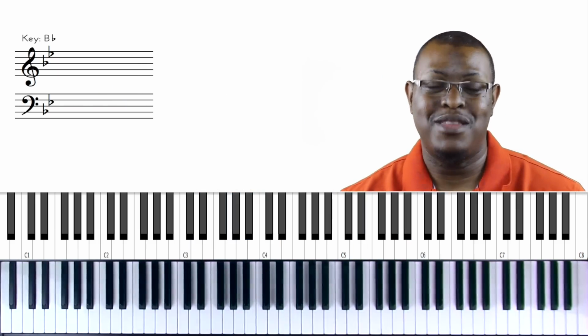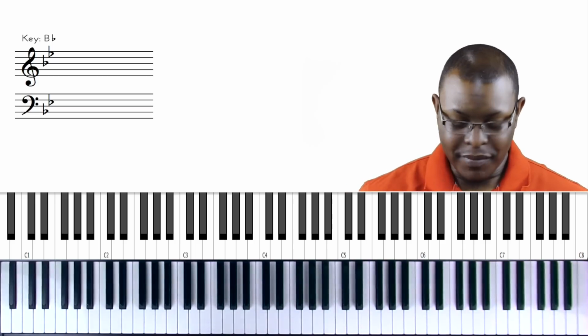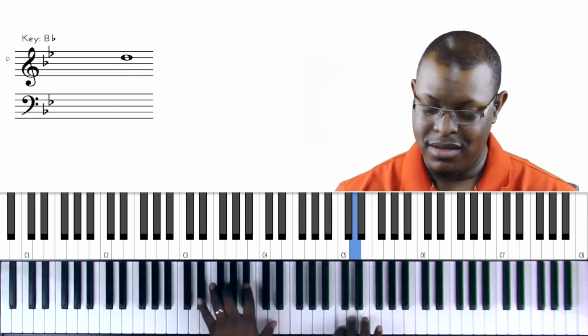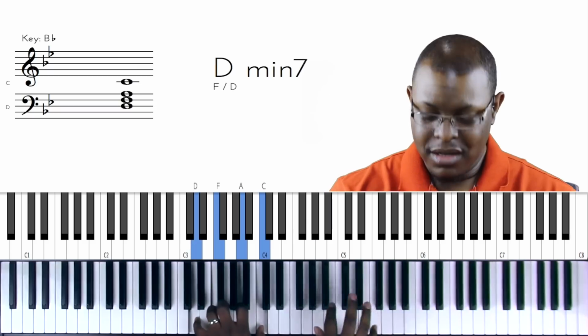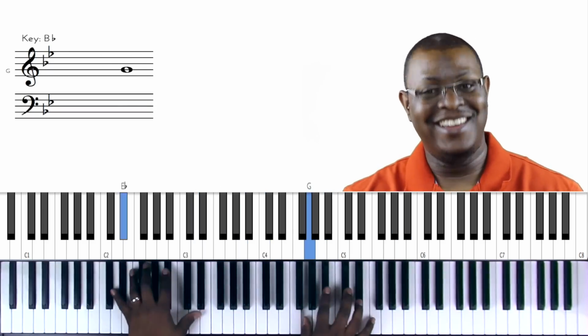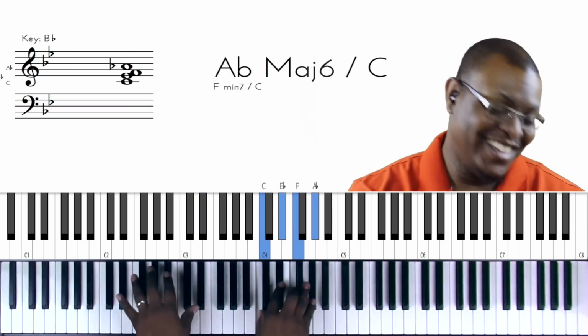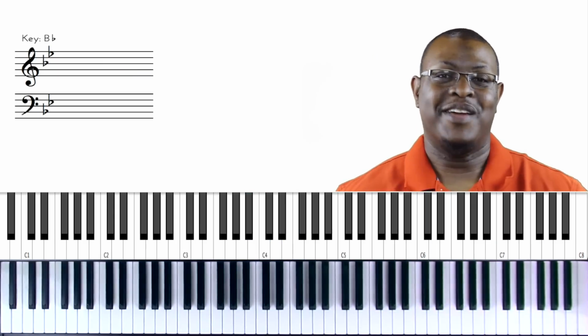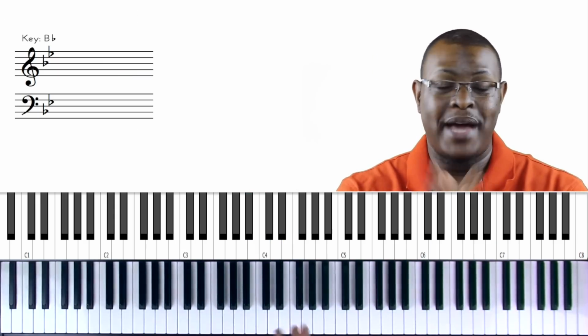So you can really have some fun with the diminished scale. Okay, so that's the diminished passing chord.